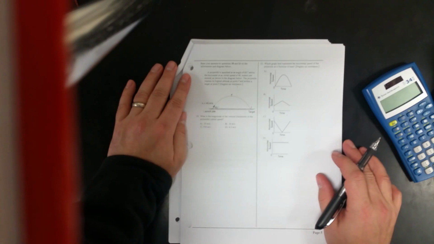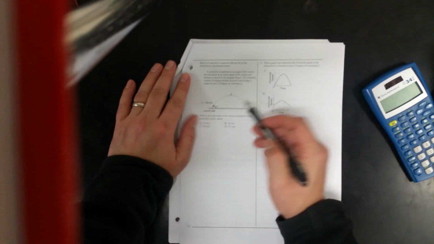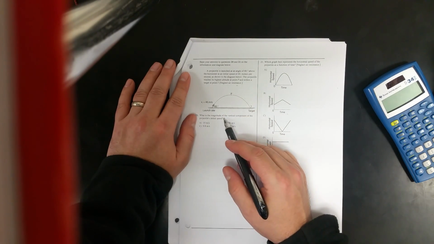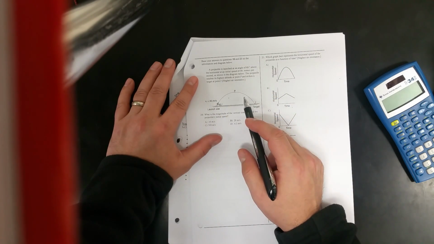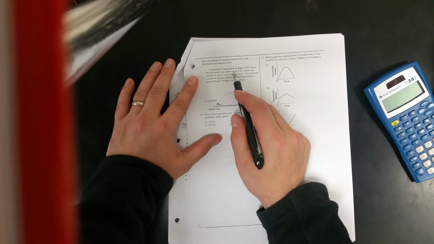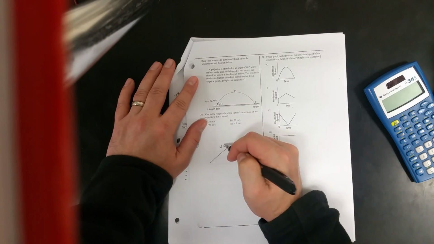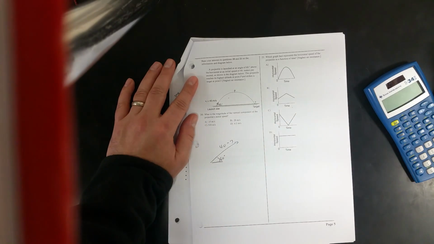Okay, a projectile is launched at an angle of 60 degrees above the horizon. That's probably all described in the picture right here. What's the magnitude of the vertical component of the projectile's initial speed? So there's more than we possibly even need to know. It's got an initial speed of 40 meters a second and an angle of 60. So 40 meters per second, angle 60 degrees.